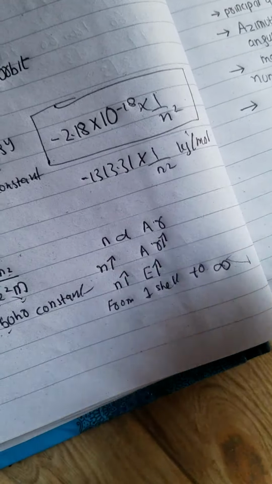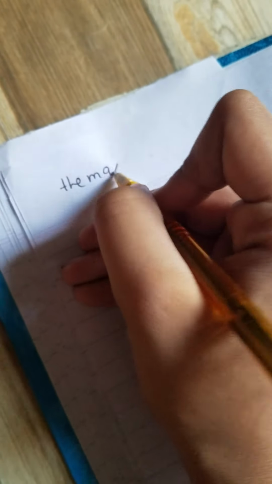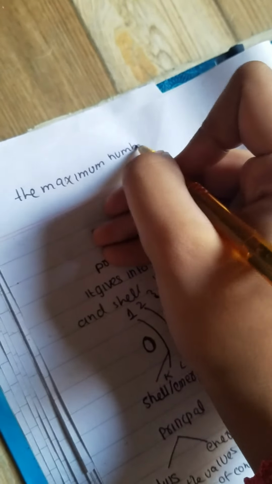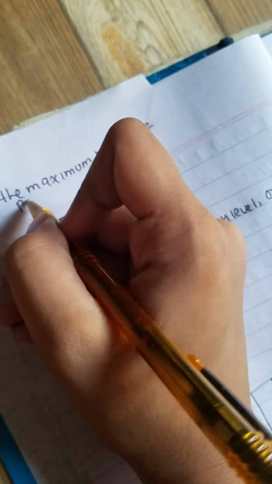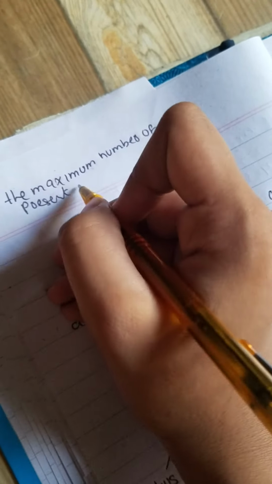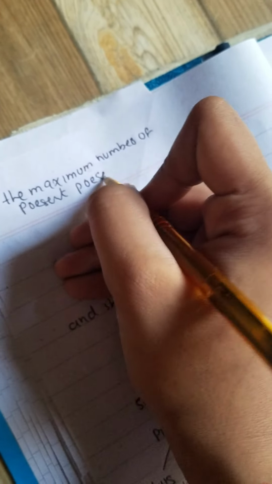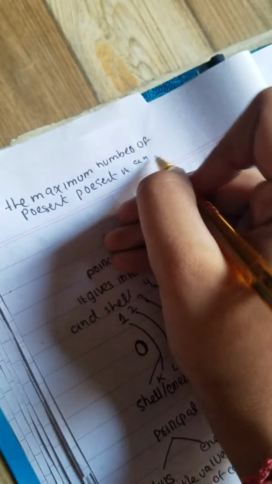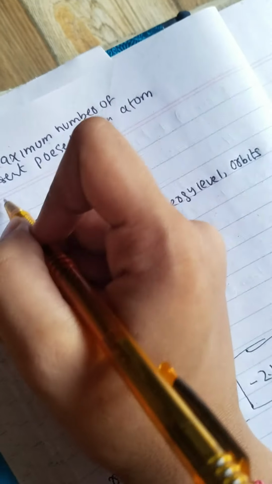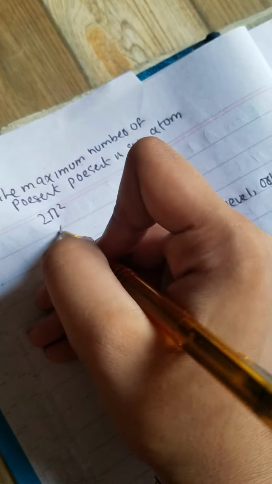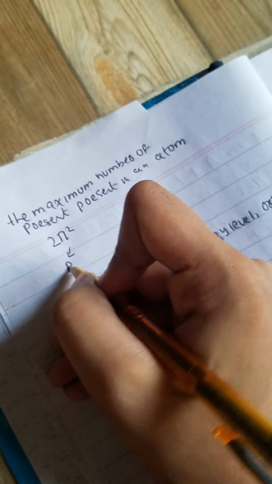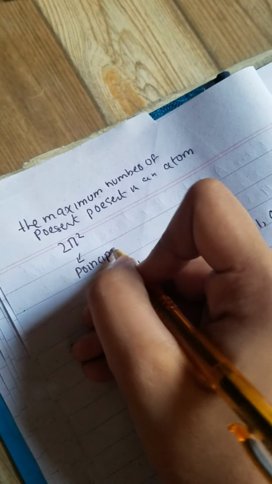It also tells us about the maximum number of electrons present in an atom, which can be known by a formula: 2n square, where n is nothing but the principal quantum number.